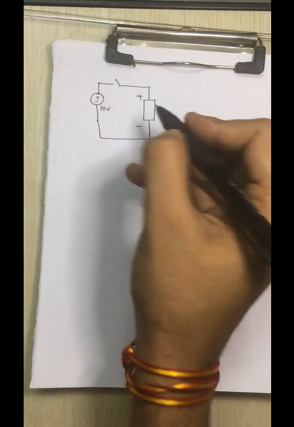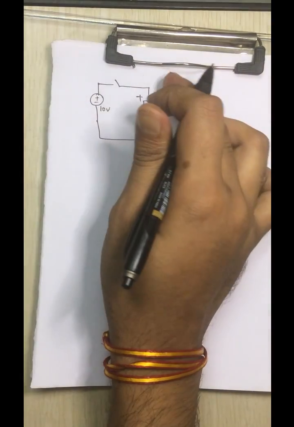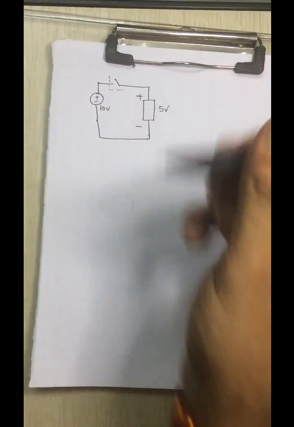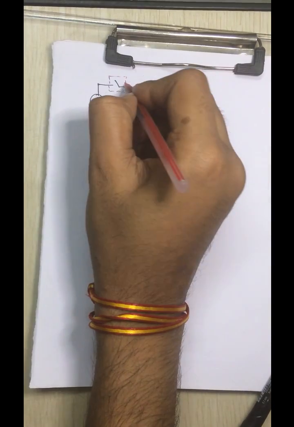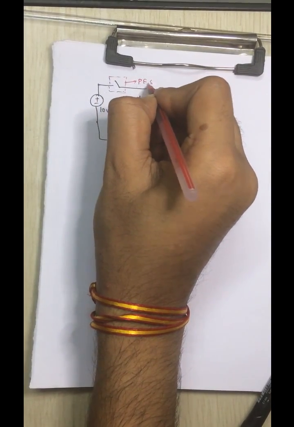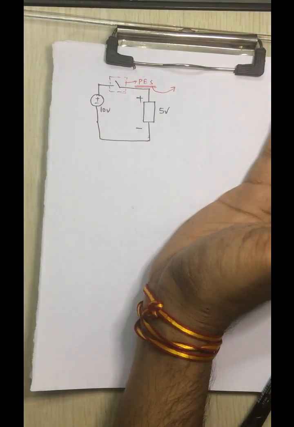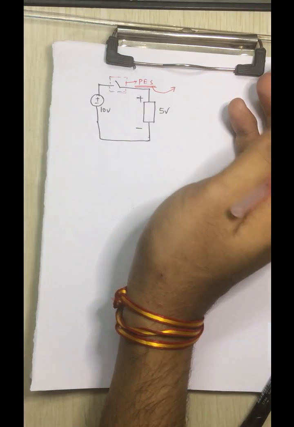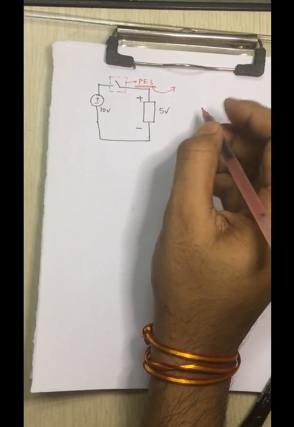This is the 10 volt. Now if our requirement is 5 volt, here we are going to use a power electronic switch. This power electronic switch may be a MOSFET, maybe an IGBT, maybe GTO, maybe SCR. As we know that each has its own feature.